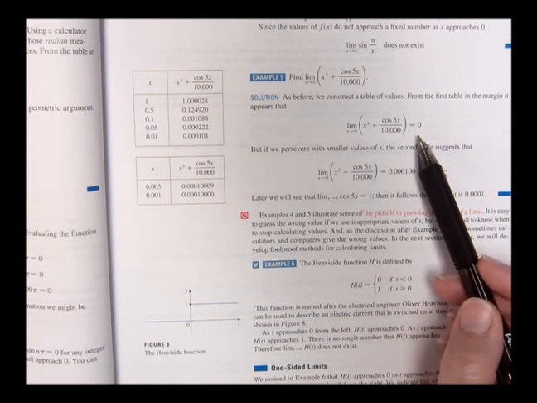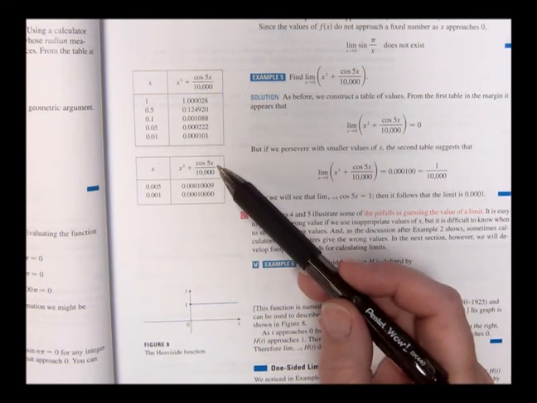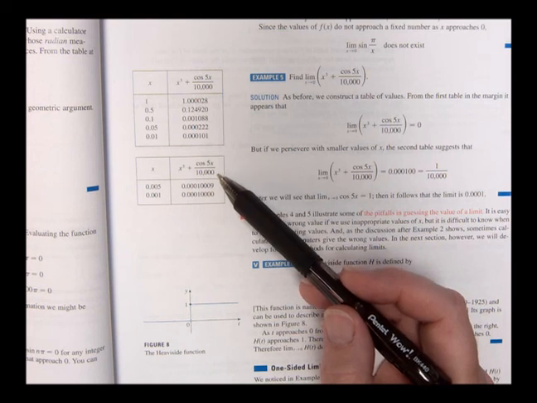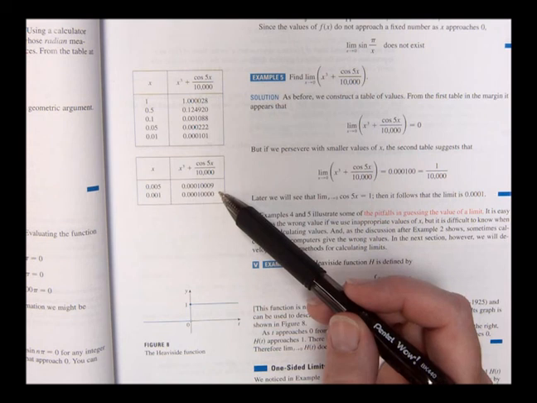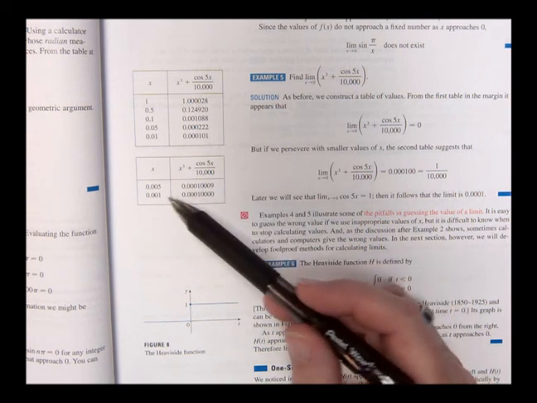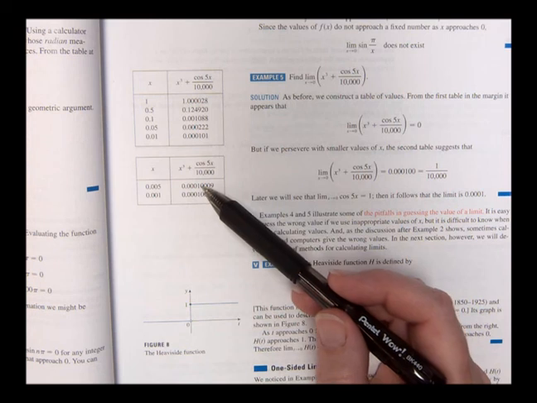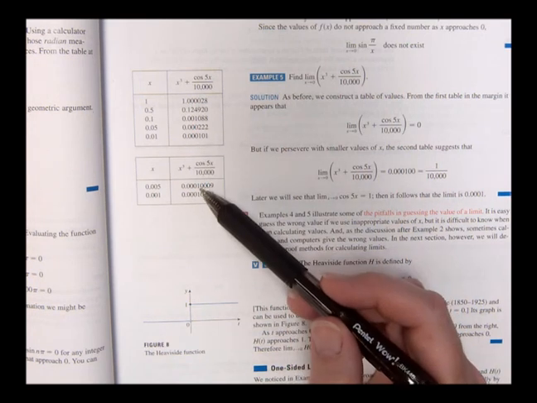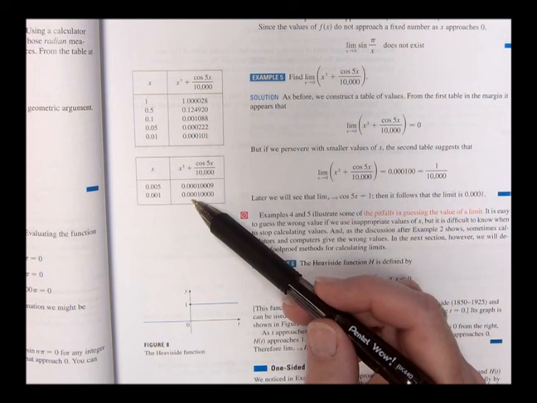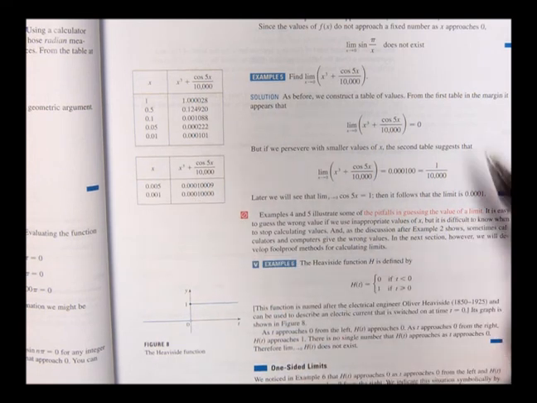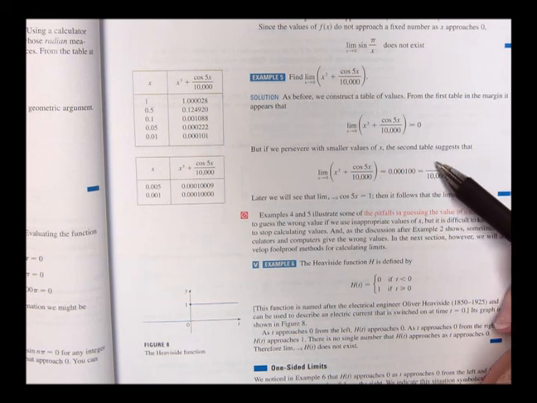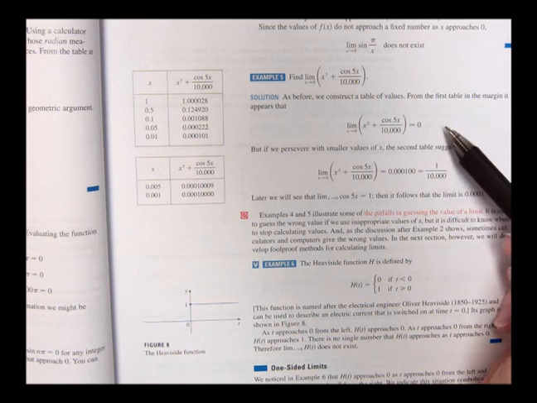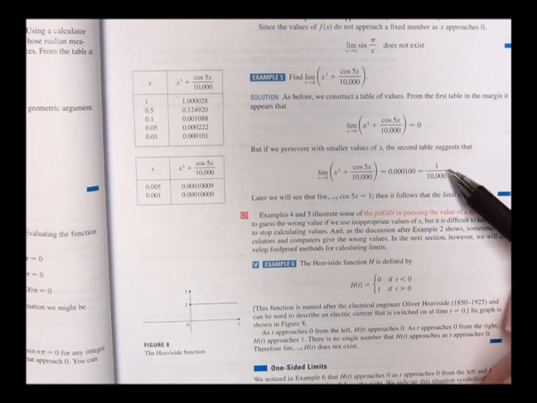However, I look at it kind of close. I'm like, you know what? This cosine 5x is divided by 10,000. Maybe I want to zoom in a little more and see if it's actually getting close to 0 or not. And when I do that, I can see that it's actually getting closer and closer to 0.001, which is 1 over 10,000. So the limit isn't 0. The limit is actually 1 over 10,000.